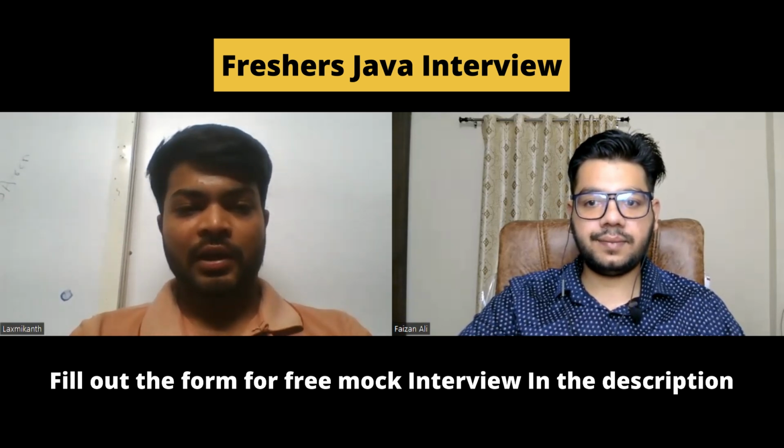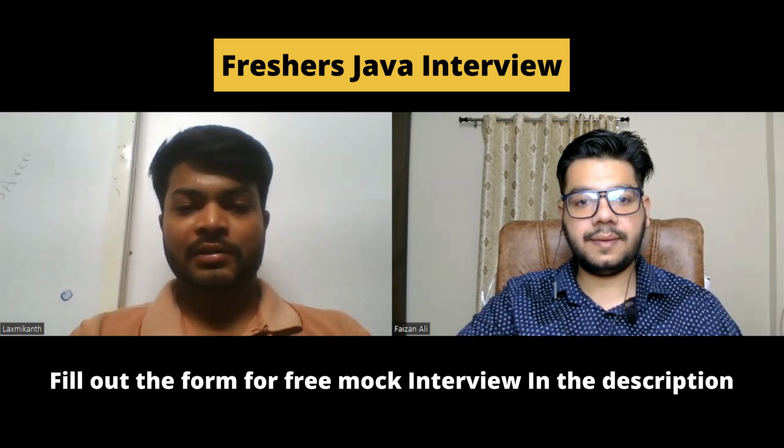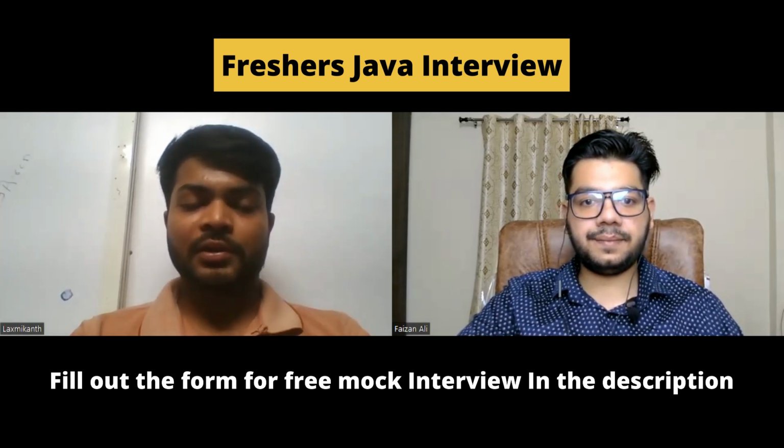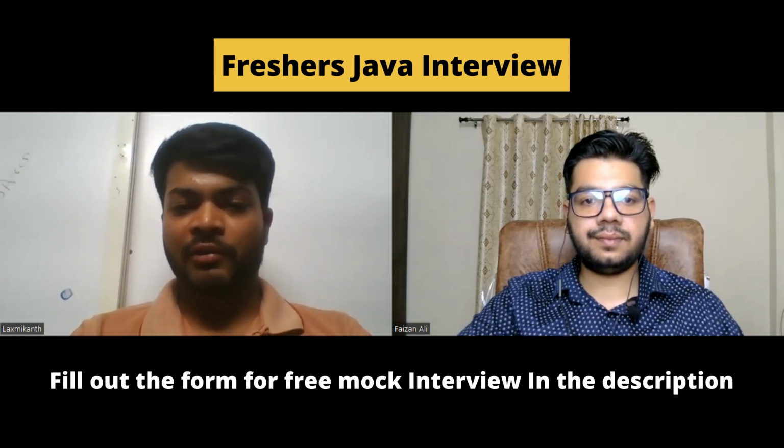We can't create an object of an interface. If a class wants to acquire the properties from the interface, we use the implements keyword. By using the implements keyword, we can acquire all the properties from the interface.